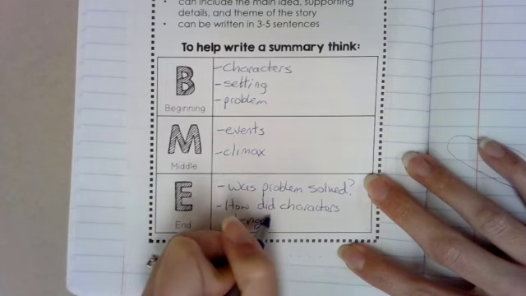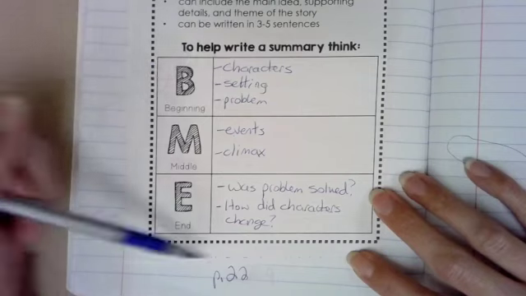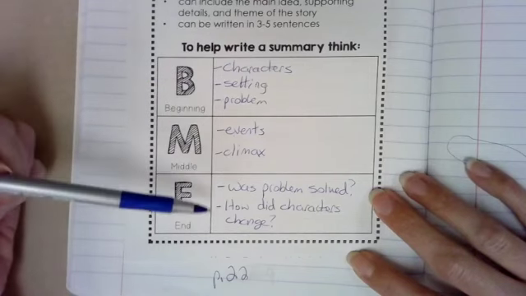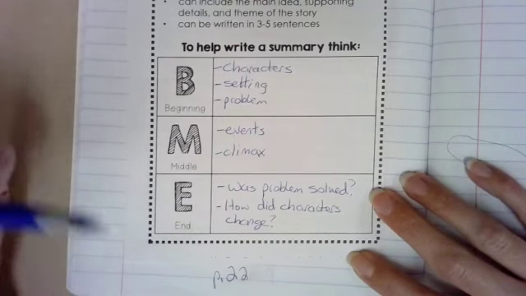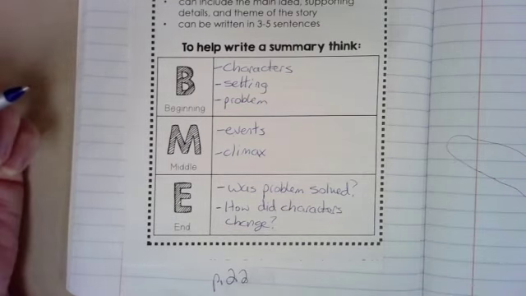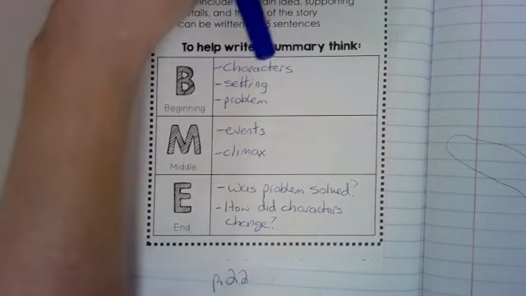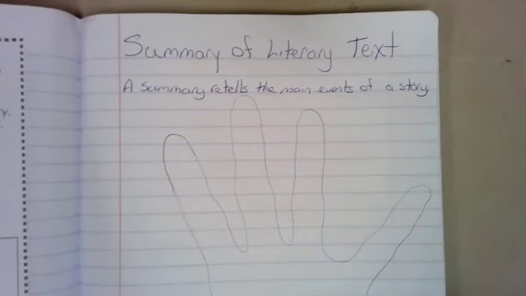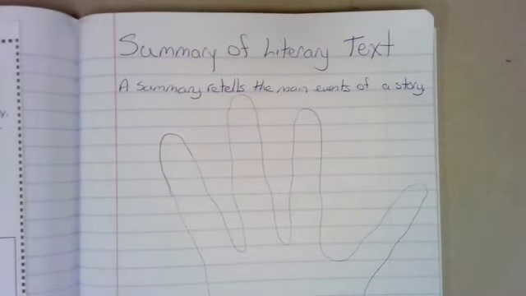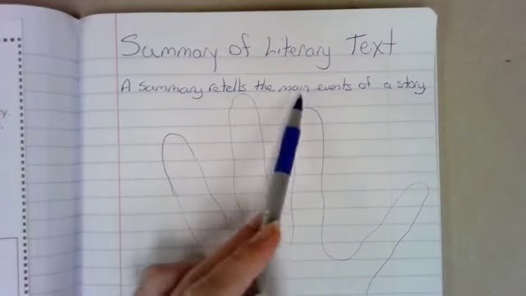Now, Miss Bridges is a very visual person. While this is great, it's a chart, it does give me an outline of things I need to include. I'm a very visual person, and so I found another little anchor chart that I want you to also put in your notes. It's also on summary. So if you will go to page 23, you're going to draw this one. So you're going to write summary of literary text at the top. You're going to write a summary retells the main events of a story.